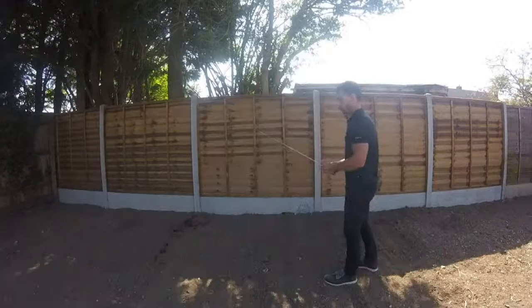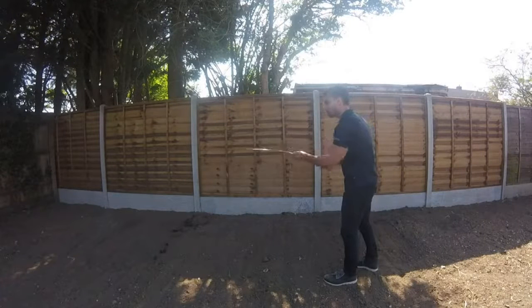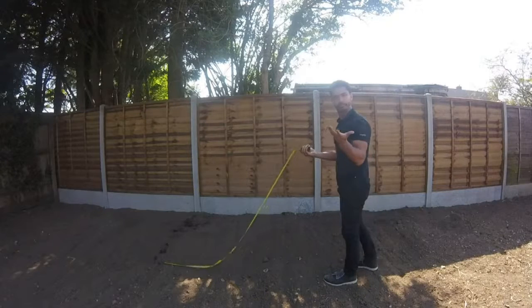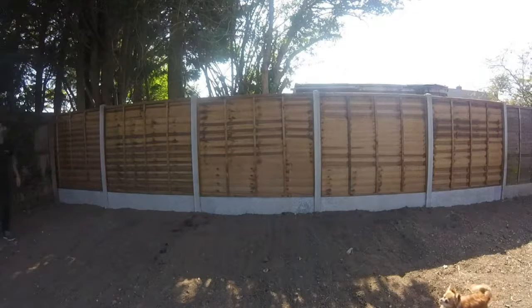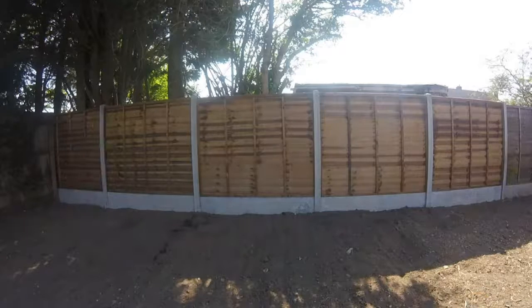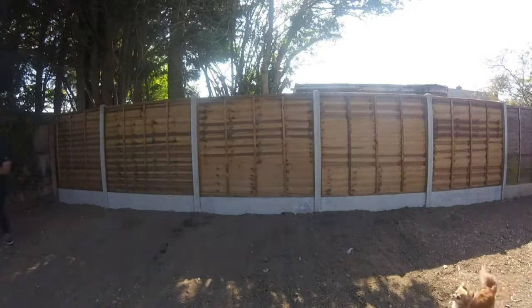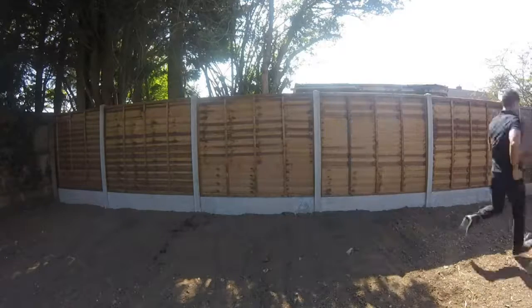Now, I've tried several ways. First up, I tried to use a tape measure, but the longest one I had was only 5 meters long, so not really good enough for a big open space. Then I remembered that distance is equal to speed over time, so here's me timing a run. But in reality, who's got time for that? So next up, some gymnastics.